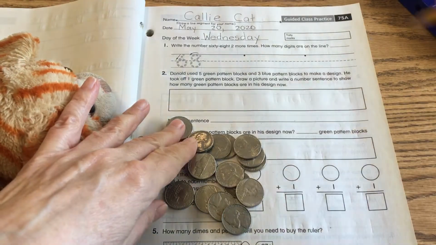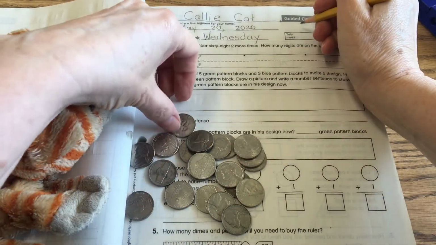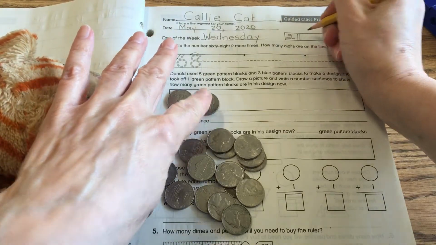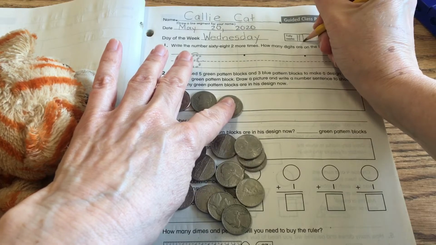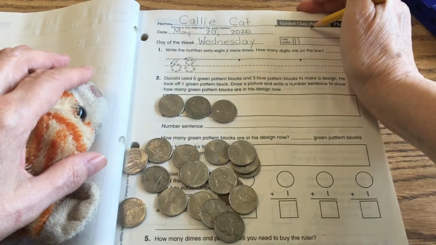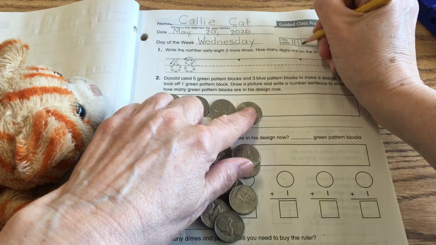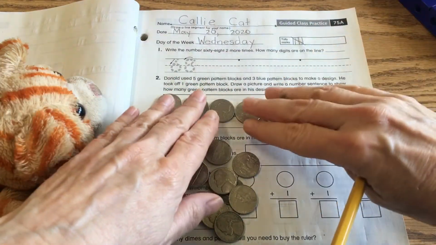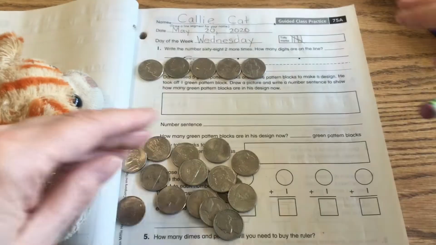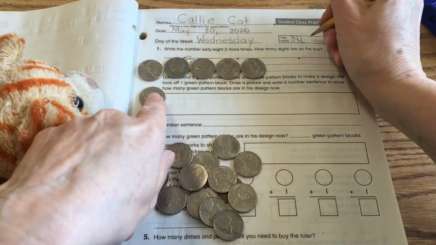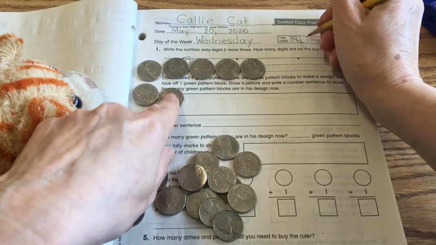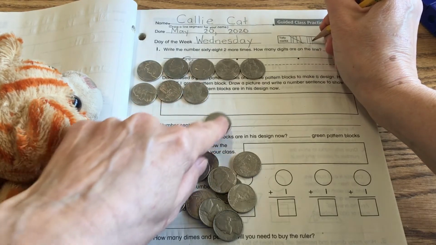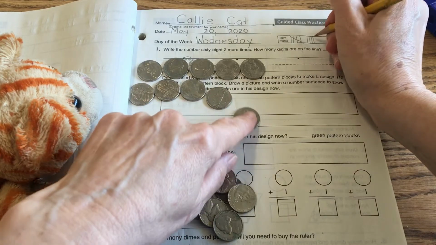Okay, so remember, one mark for each one. So let's go right here. So 1, 2, 3, 4, and then 5 is where I put the slide, okay? So I'm going to move those up, okay? Then 6, 7, 8, 9, 10.